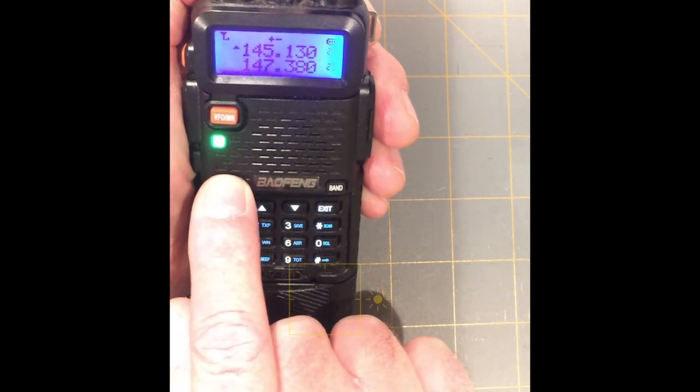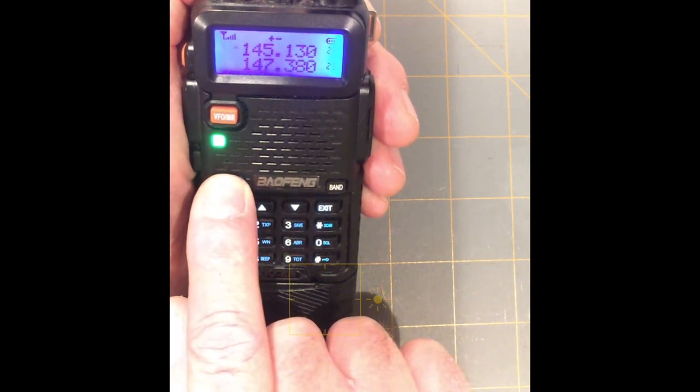I've never sent a radio in for repair. I don't know how well that works.